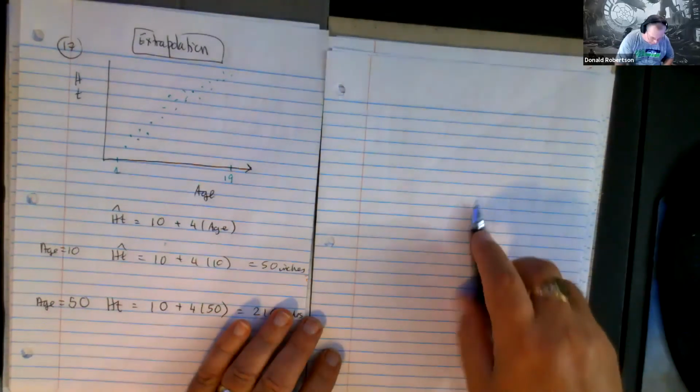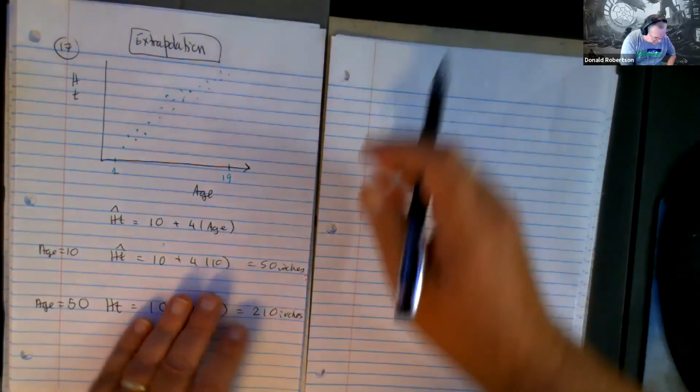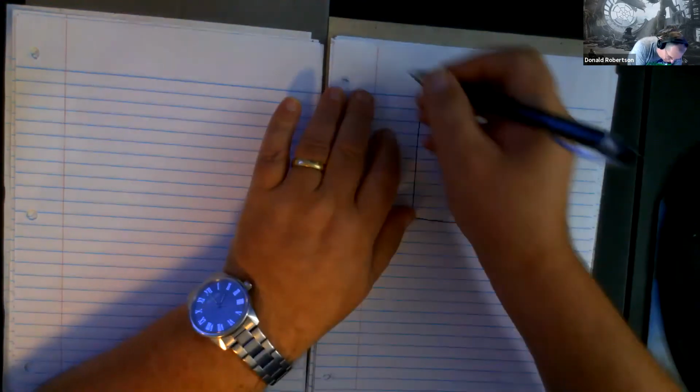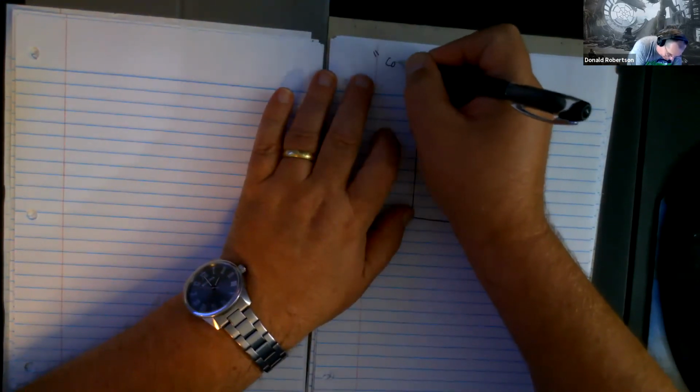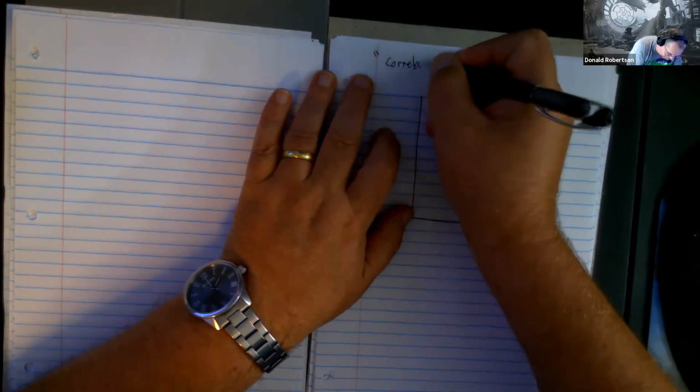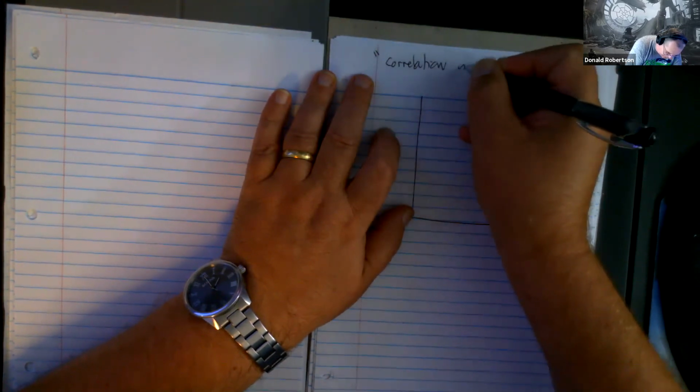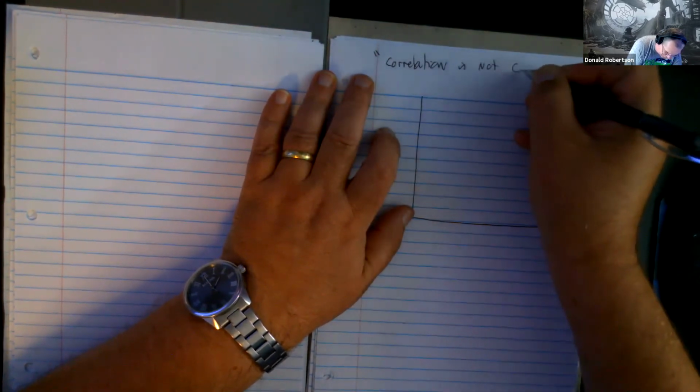This is very important in my opinion, although the textbook, I don't know why they don't focus on it at all. I'm going to give you an example of a very important sentence, and it's correlation is not causation.